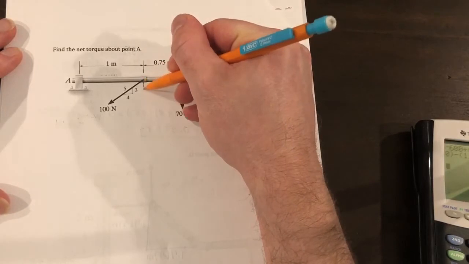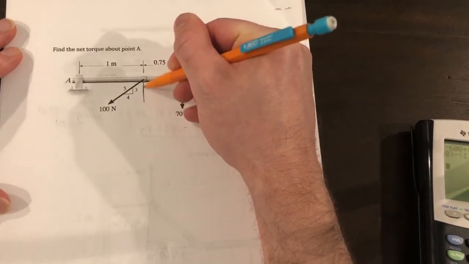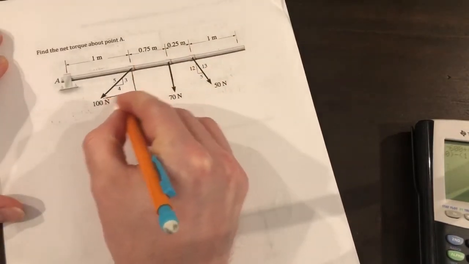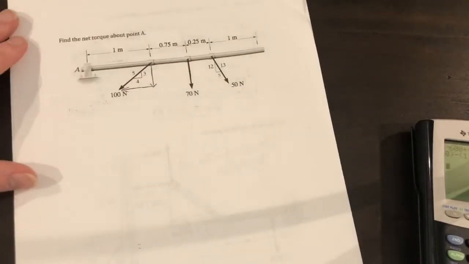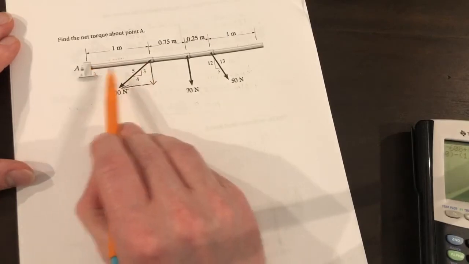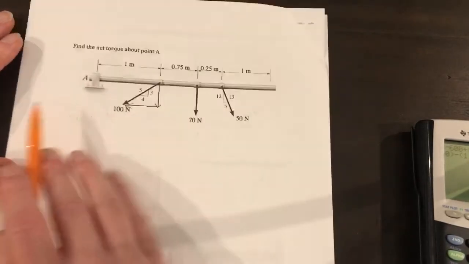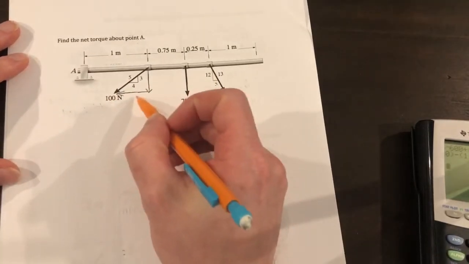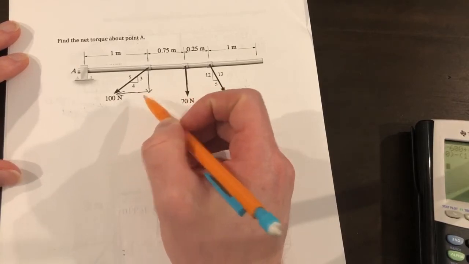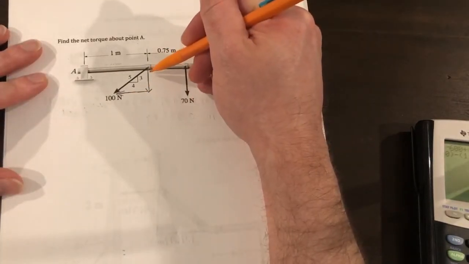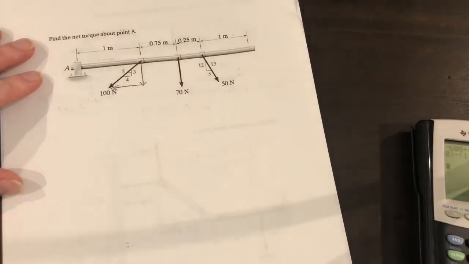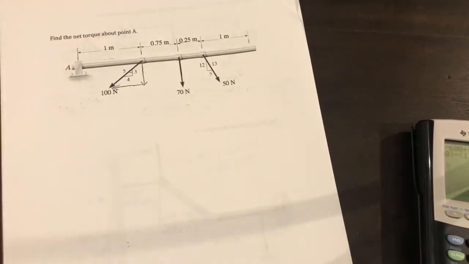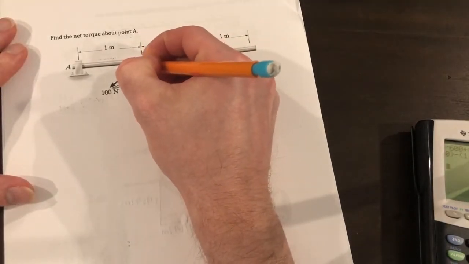Anytime we're at an angle, we're going to have to break it down into components. In this case, we're doing perpendicular to a bar that's going this way, so there's really not any need to find this component. Let's say that's my angle that I'm looking for, with respect to, because that's what this angle is.